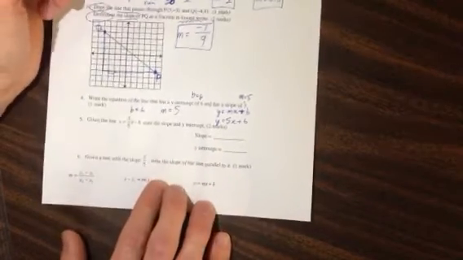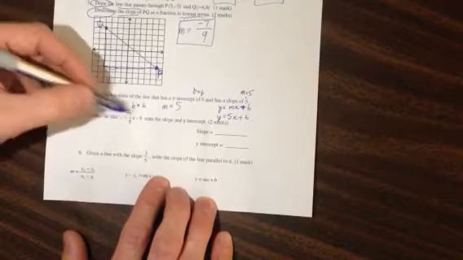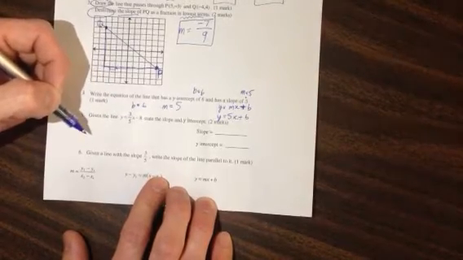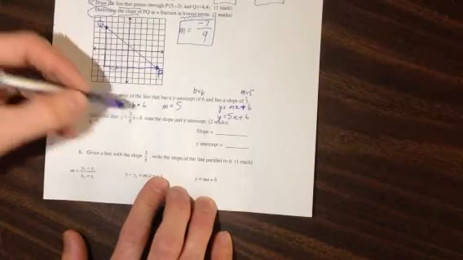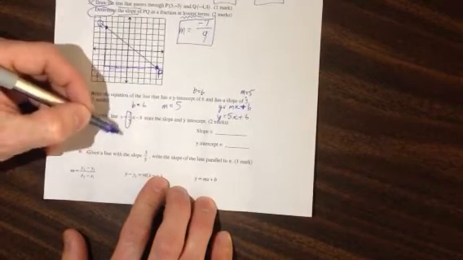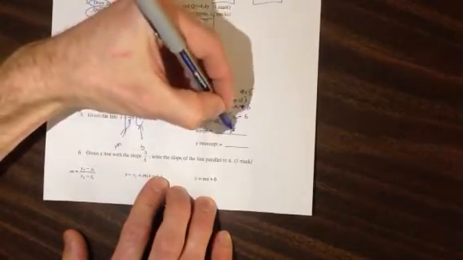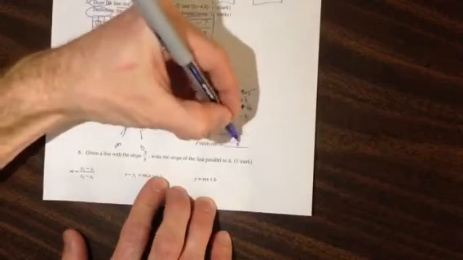Okay? The next question is really similar, because I'm giving you the equation. I'm saying, do you know which one of these numbers is the slope, and do you know which one is the y-intercept? Well, that's the slope. That's m. And that's the y-intercept. That's b. So slope is going to be 3/5, and the y-intercept is going to be negative 8.